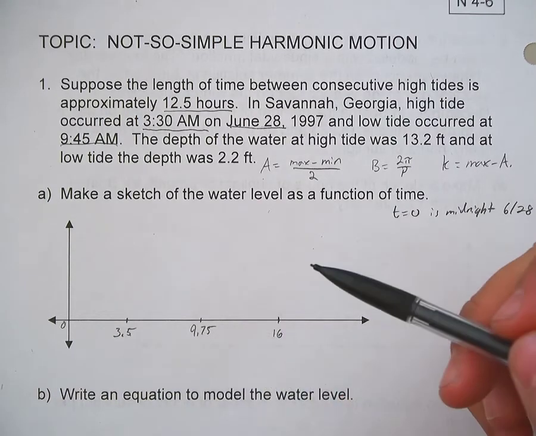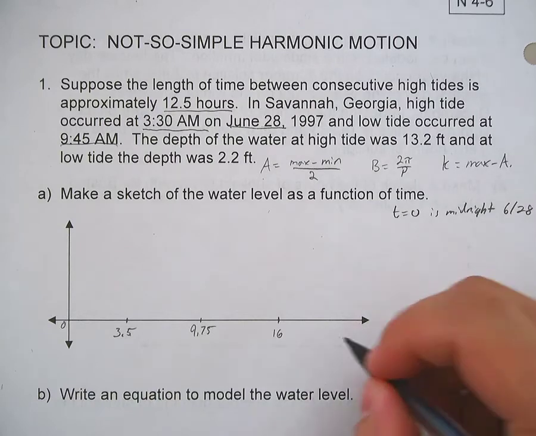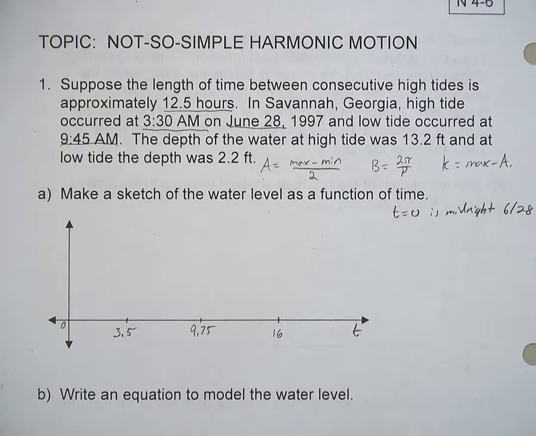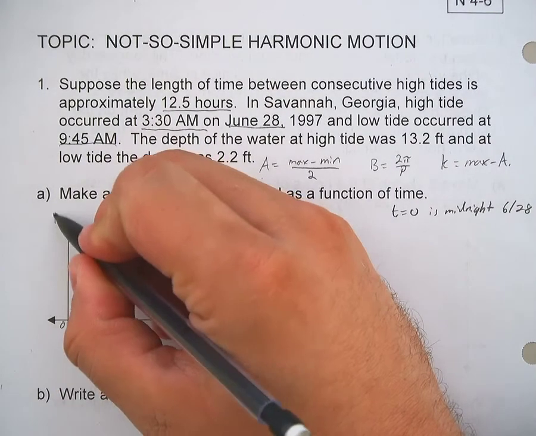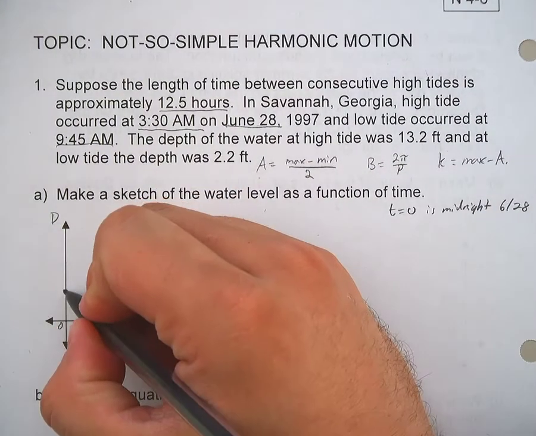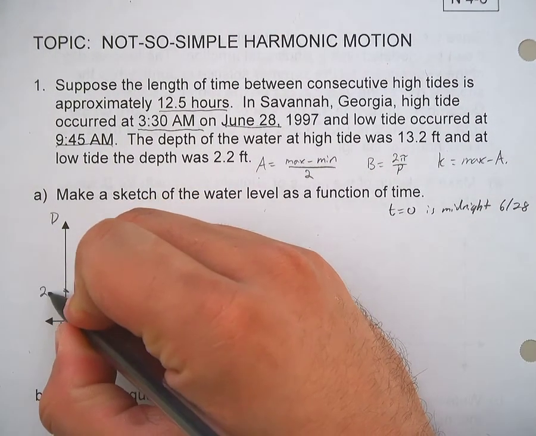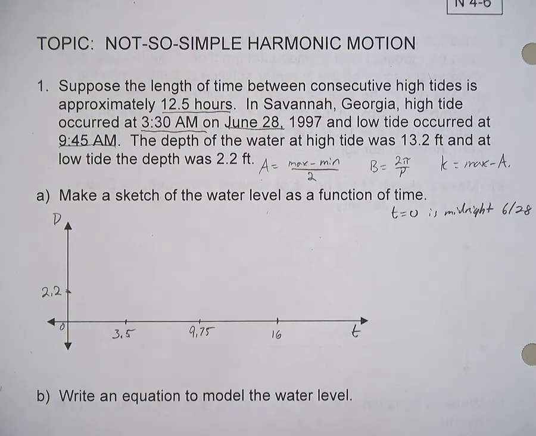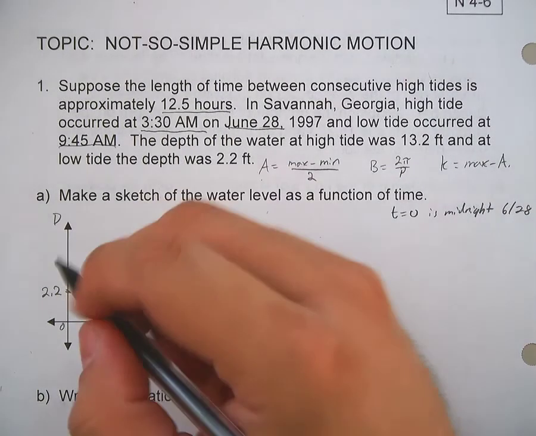And then you know that this is obviously T for time, right? This is going to be your T. This is going to be your depth, since it's talking about the depth of water. And it cycles back and forth between 2.2 and 13.2 feet.